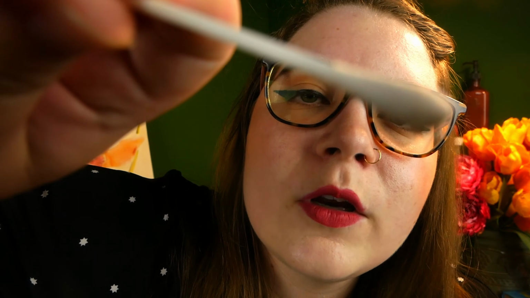And this time I'm going to bring in some little cotton buds so you can tell me 1 or 2. Okay? So let's see. 1 or 2. One. One or two? Two.